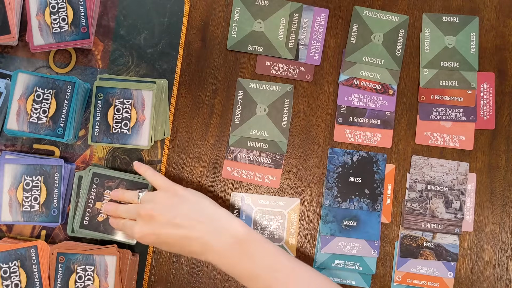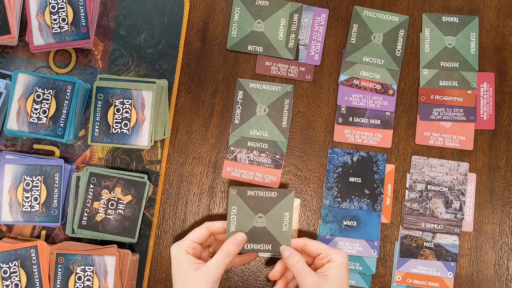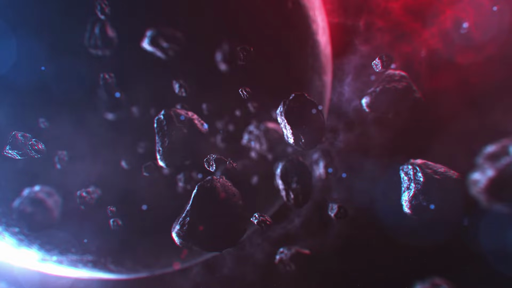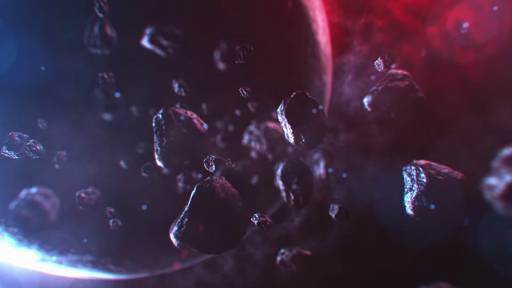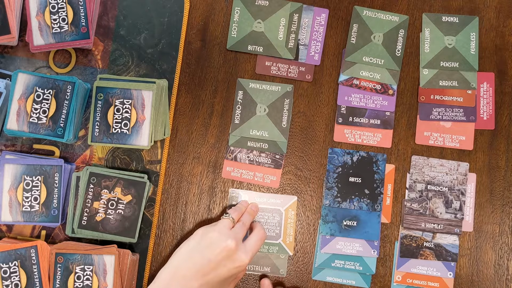Describe the crash or the crater. We have crystalline, celestial, expansive, or tough. I like crystalline. I don't know where this would be crashing. Maybe it's the same planet as the Abyss. I assume that this sort of takes place in one solar system. That would make the traveling easiest. Maybe there are strange crystals.